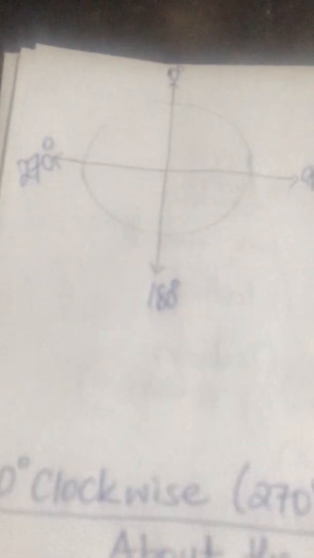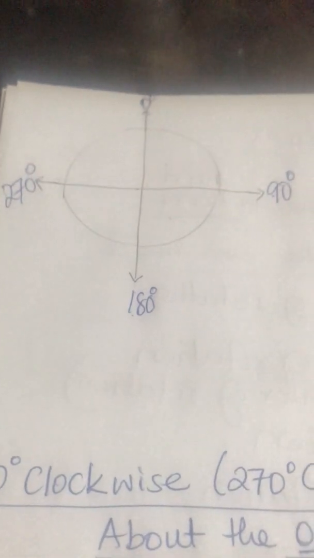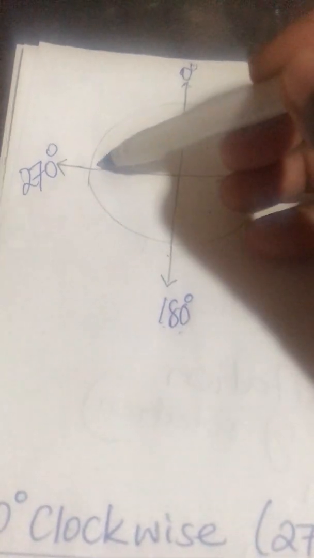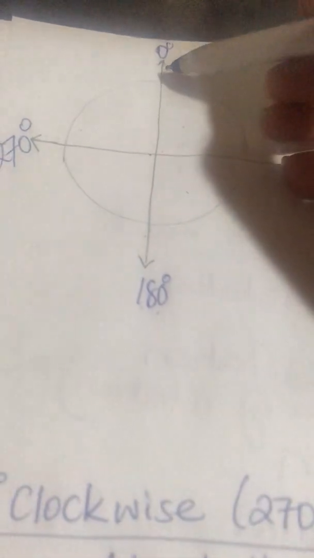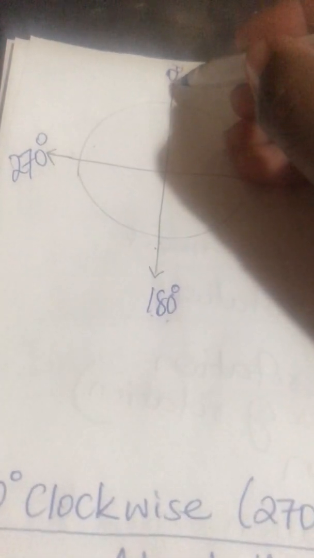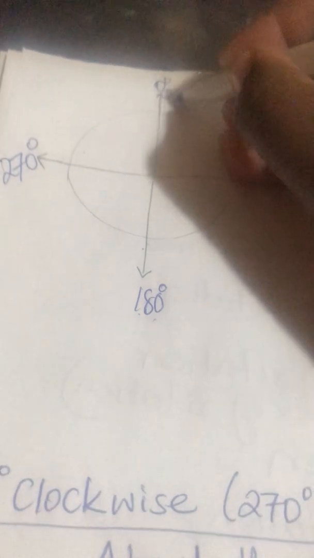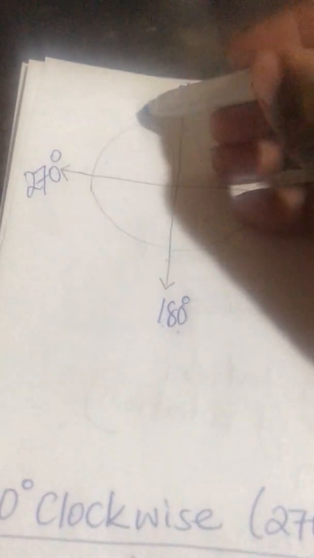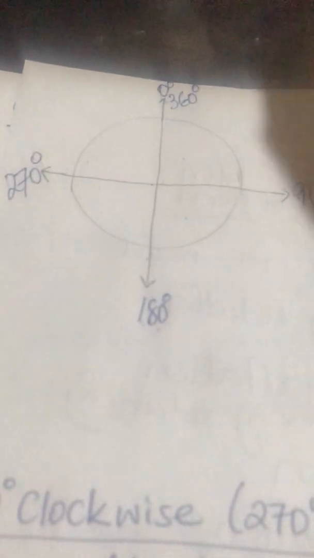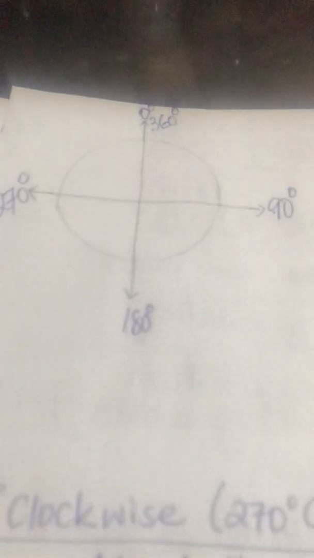From here to here will be 270 degrees, because I added 180 to 90. 270 plus 90 will give me 360 degrees. So if I go around a complete circle, I'll make 360 degrees.